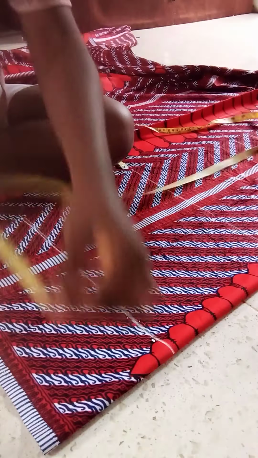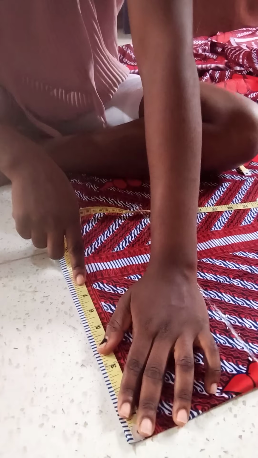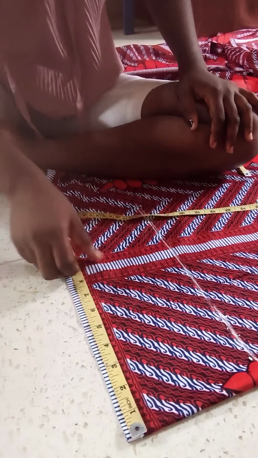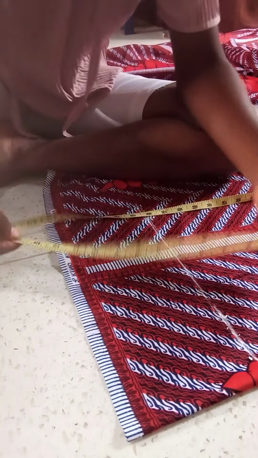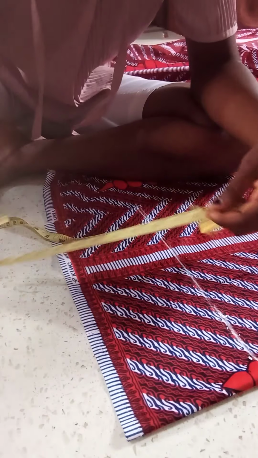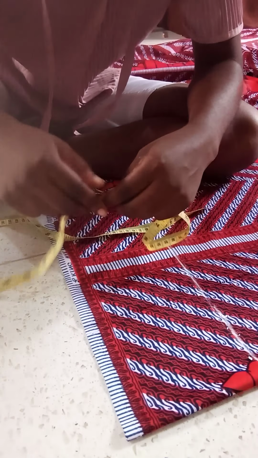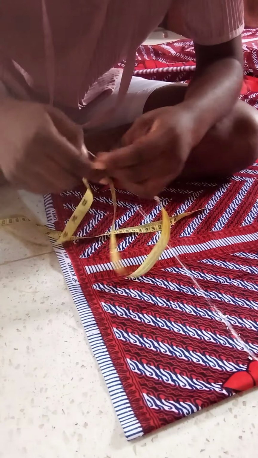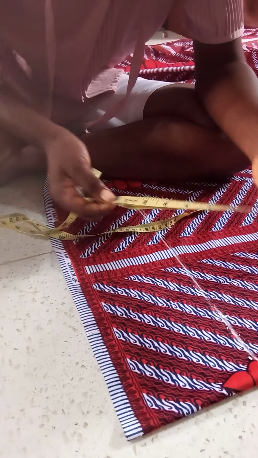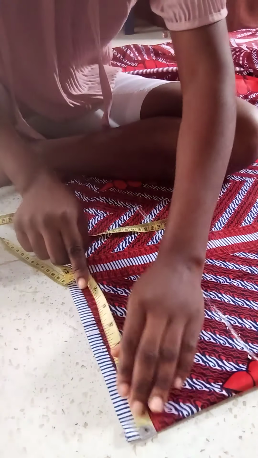So let's start. For the band of the person, we are making use of the waist measurement, and the band is 34. So 34 divided by 4. 34 divided by 2 we have 17, and 17 divided by 2, we're having 8.5. So we are measuring 8.5 for the band.